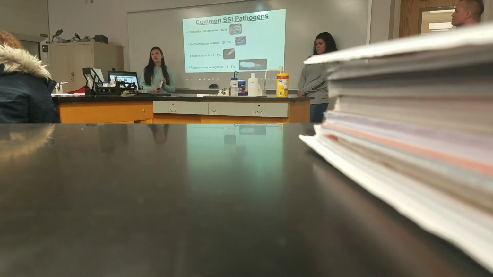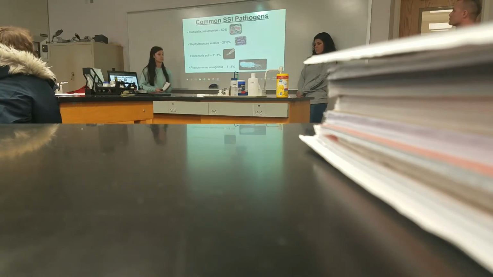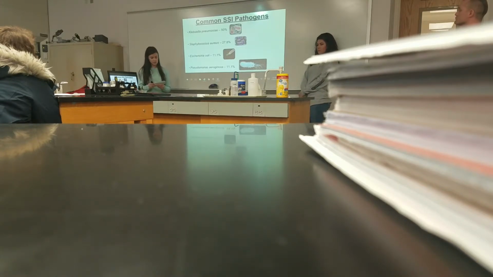In a recent study, Klebsiella pneumoniae was found to be the most predominant organism to cause surgical site infections at 50%, followed by Staphylococcus aureus at 27.8%, and Escherichia coli and Pseudomonas aeruginosa both account for 11.1%. Common sites of infection include the respiratory tract, the urinary tract, and surgical wounds. Infections are linked to invasive devices like tools and instruments used during surgery.